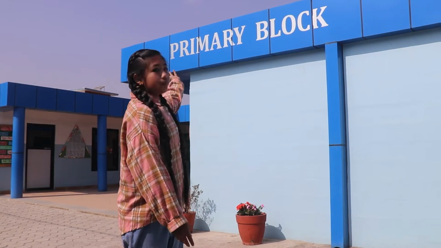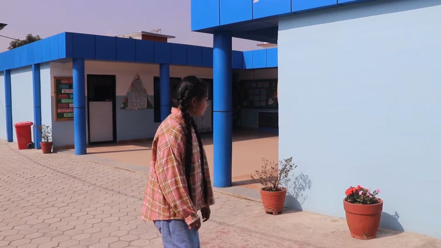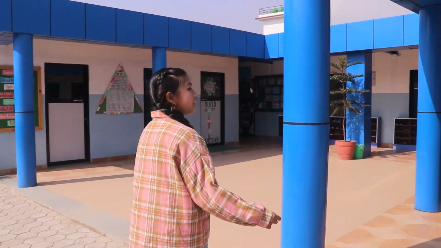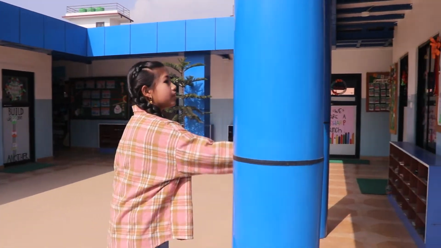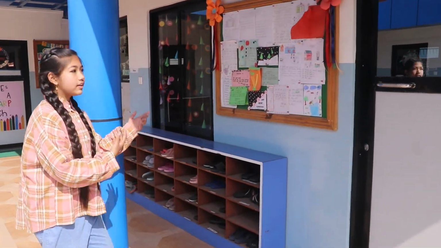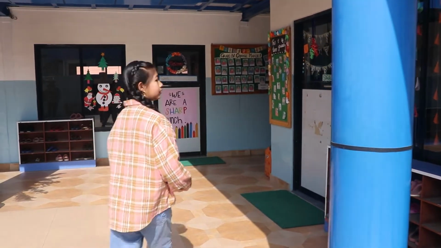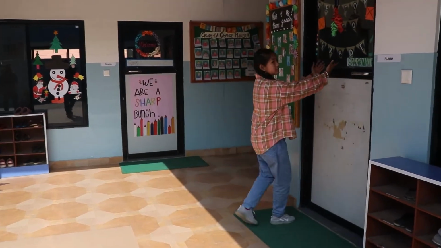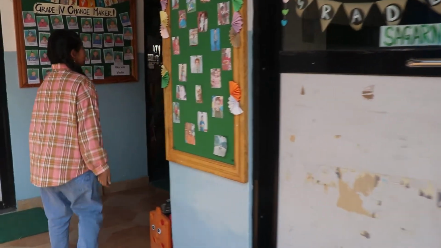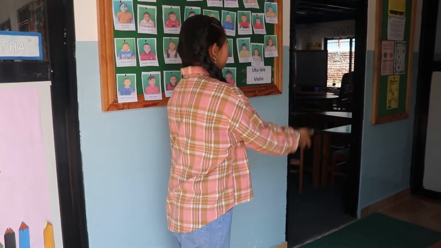Now this is our primary block. Let's see the inside. Here, when we enter the primary block, we can see a display board. These are arts and writings of our junior learners. This is grade 1, which is Sagarmatha. Beside grade 1, there is our IP coordinator's office.